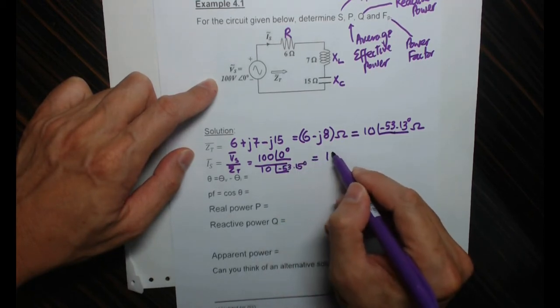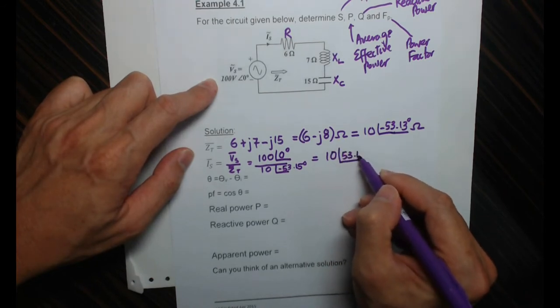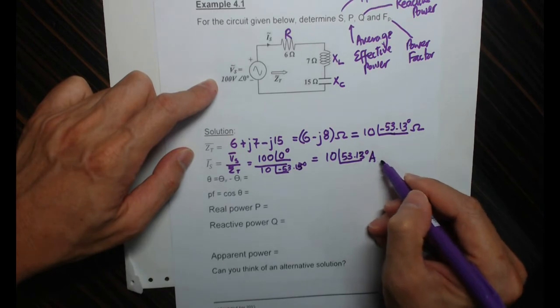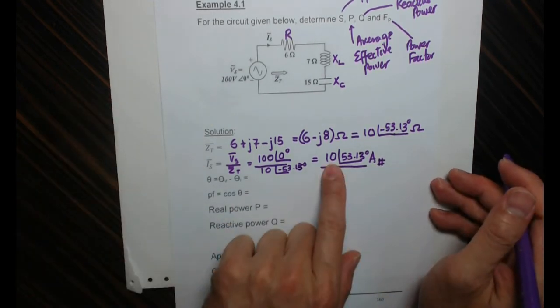So that gives me 10 angle 53.13, sorry, it should be 10 angle 53.13 degrees amperes. Now what does this mean?